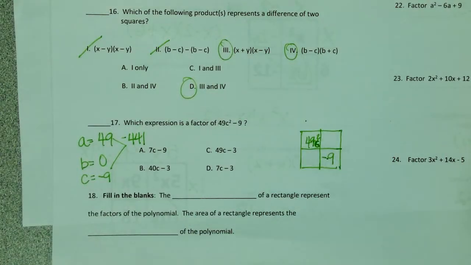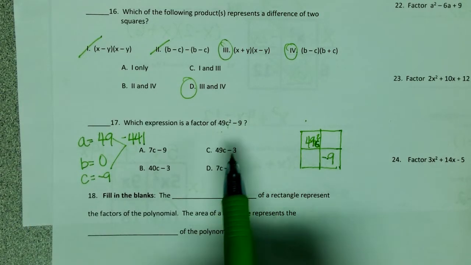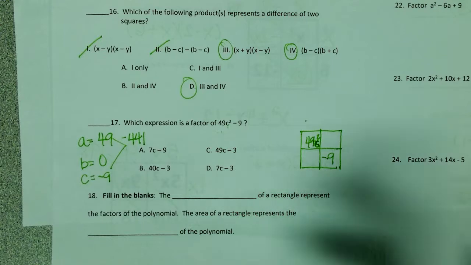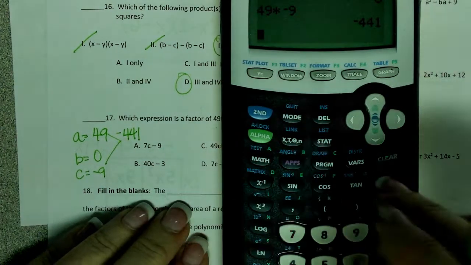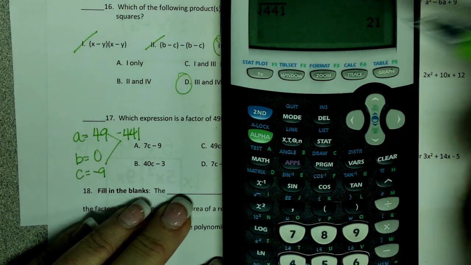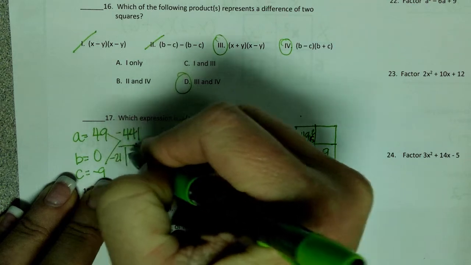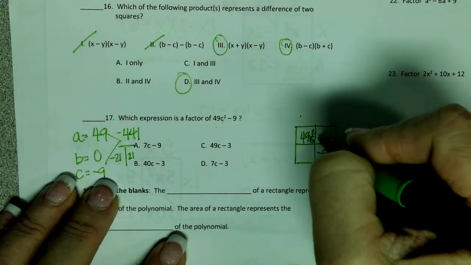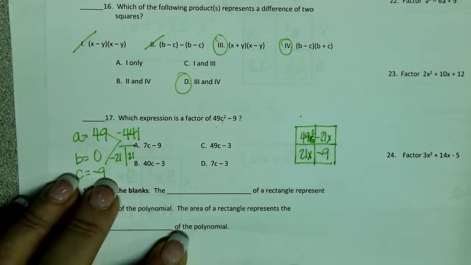Okay, so here's one of those. It has to be a difference of two squares, right? Because of the way our expression is set up. I need the numbers to be the same, one negative and one positive, to create the zero pair. So all I have to do is take the square root of 441, and it's 21. So I'm going to be using negative 21x and positive 21x.